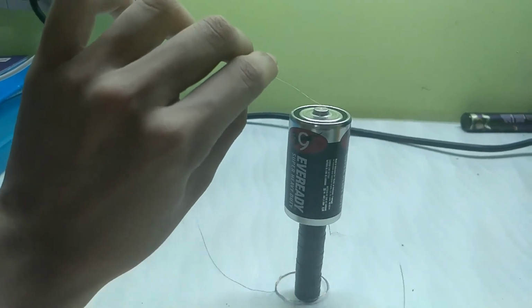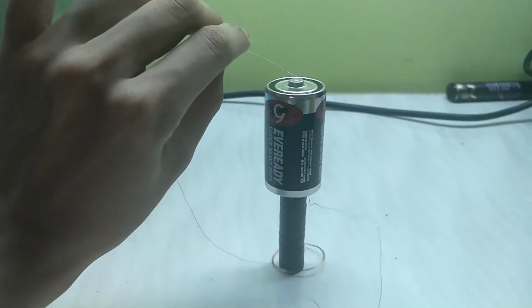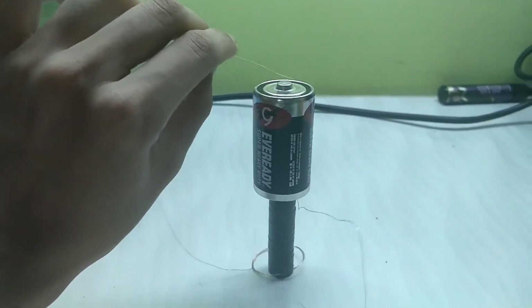So as you can see, it's moving, it is jumping actually, right?